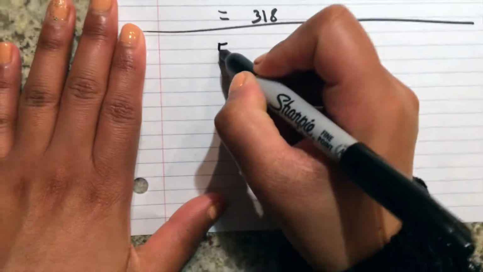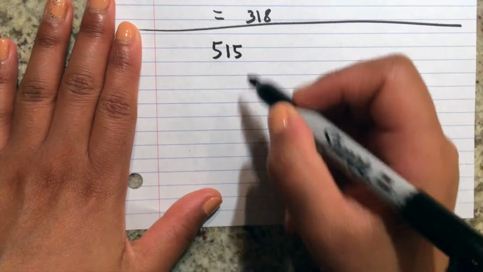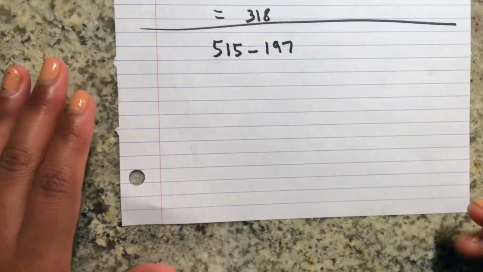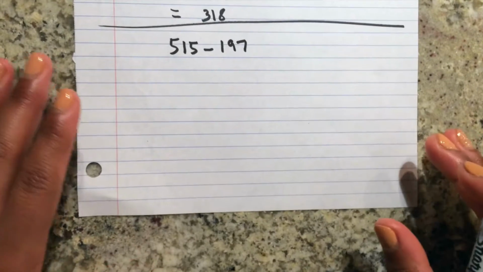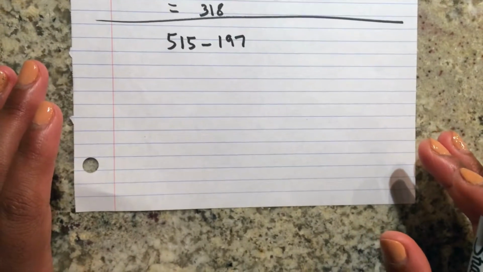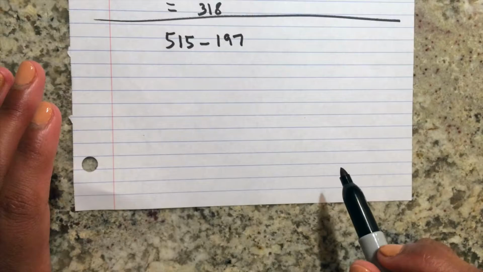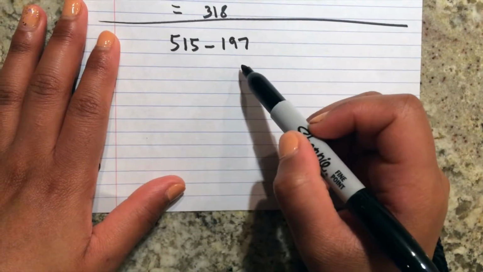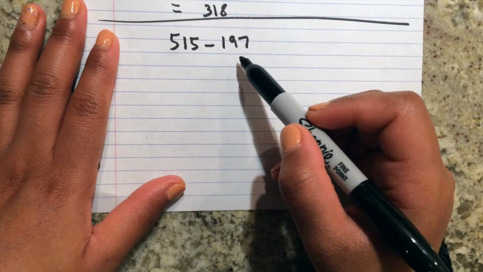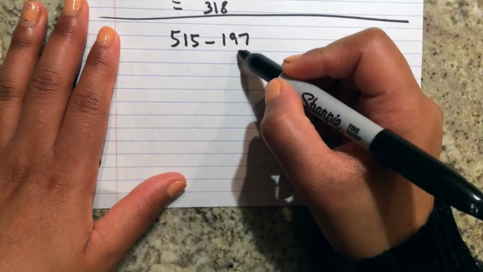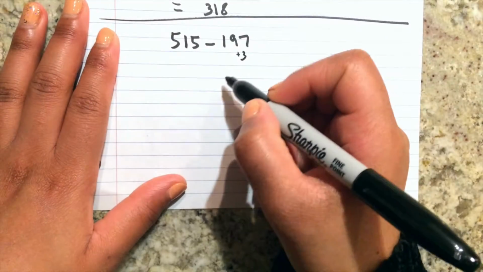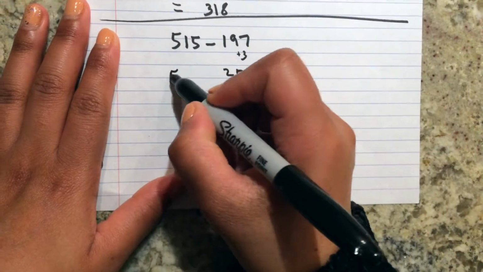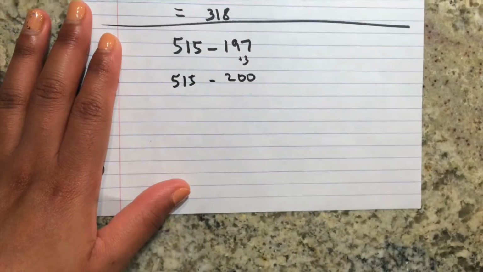To solve this question mentally and symbolically, I'm going to start off with what we are given, which is 515 minus 197. I'm going to use a compensation method and use the nearest hundreds value I can as a benchmark. Because 197 I can see is very close to 200, I'm going to add 3 to this side. And that's going to give me 200 here. So we're going to have 515 minus 200.